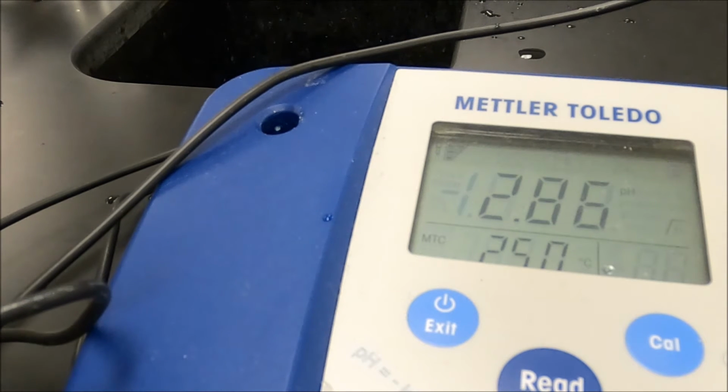Two pipetted. And I'll redo the one that got screwed up.